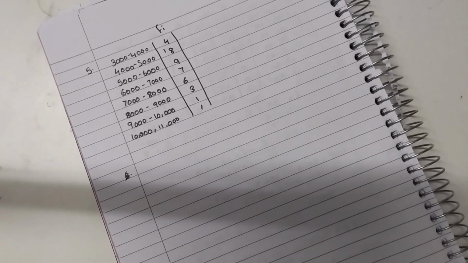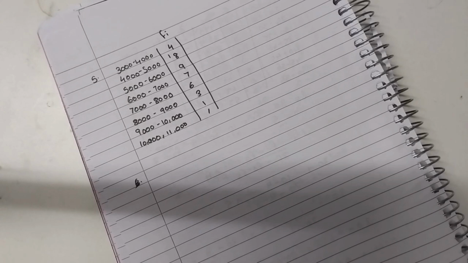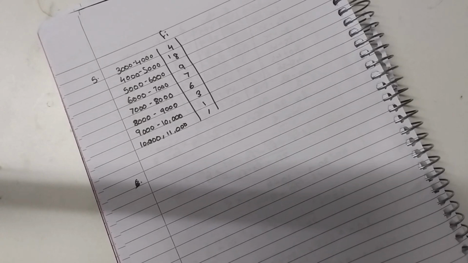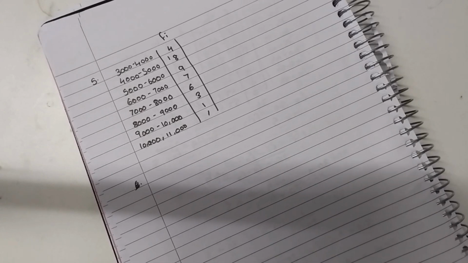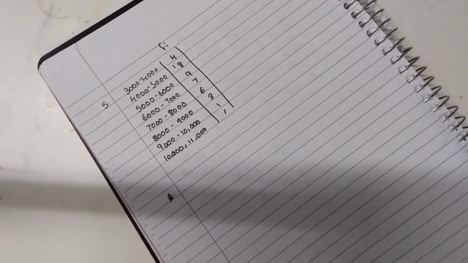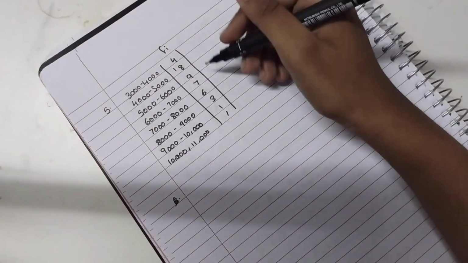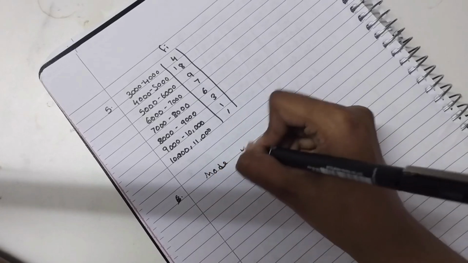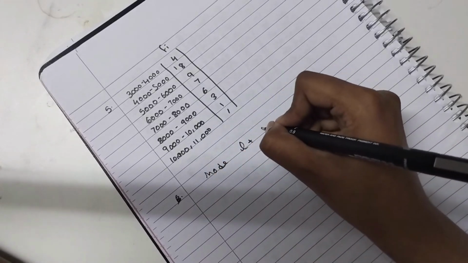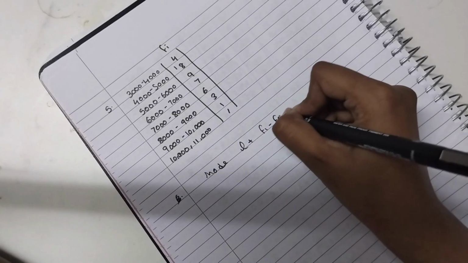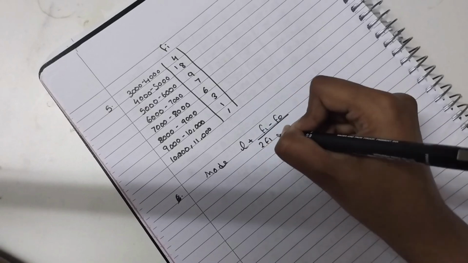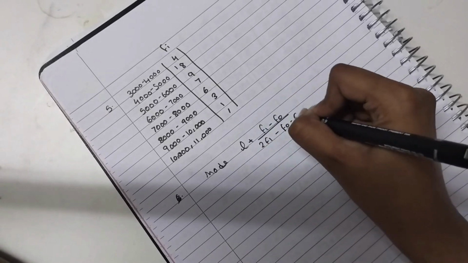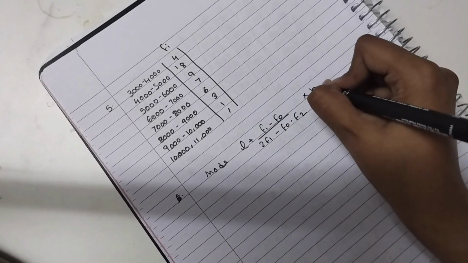In the fifth question, they've given that the distribution shows the number of runs scored by some top batsmen of the world in one-day international games. We need to find the mode of the data. So they've given us the values of the frequency. In order to find the mode, we need the lower limit plus f1 minus f0 divided by 2 f1 minus f0 minus f2 times the class height.